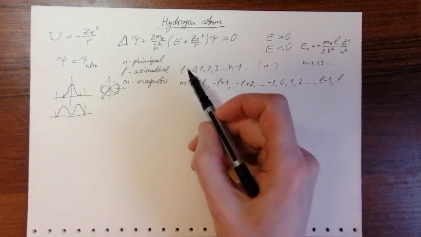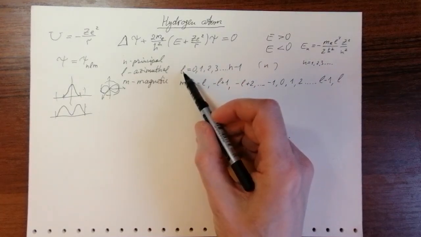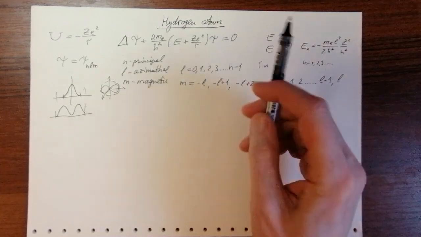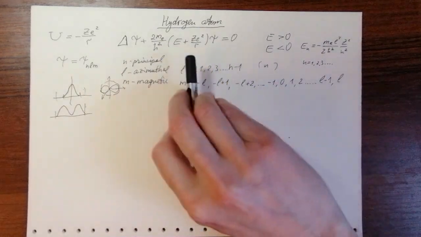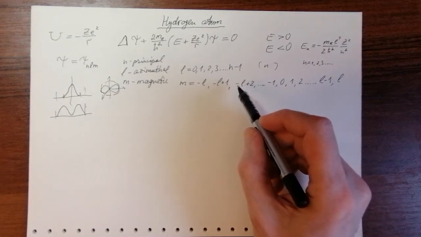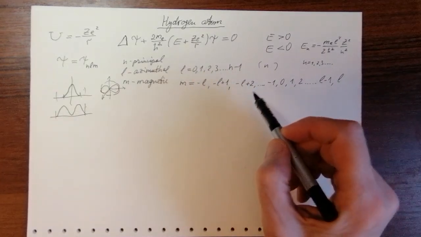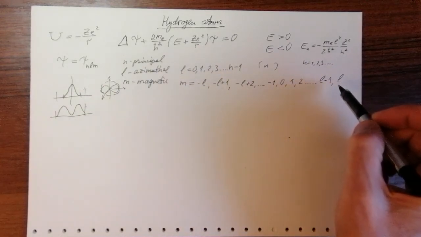If L is momentum, it is a vector, and the projection on some axis can have different values from plus L to minus L. Here it is just numbers, not a vector projection, but it resembles what happens in classical physics.